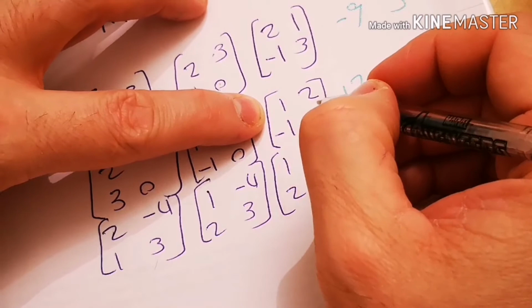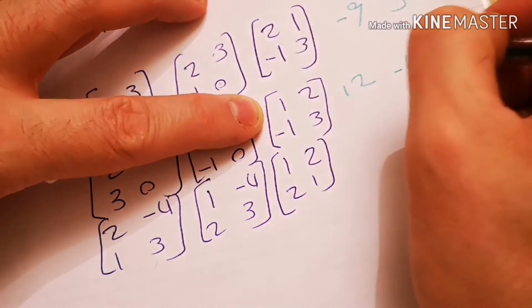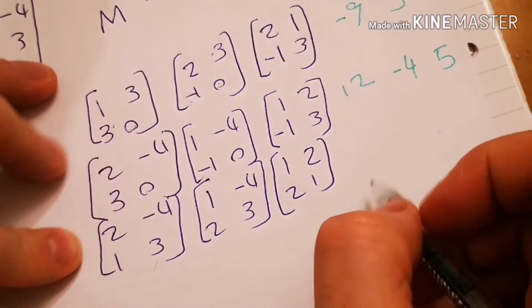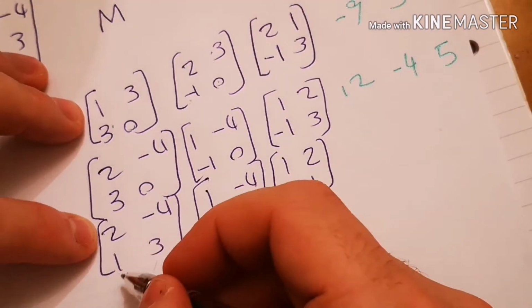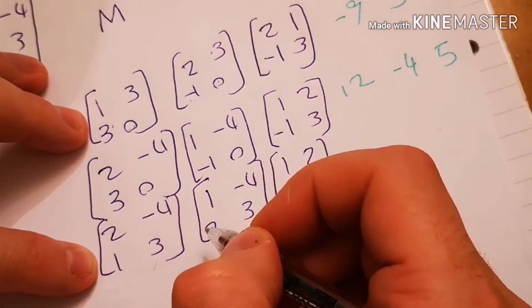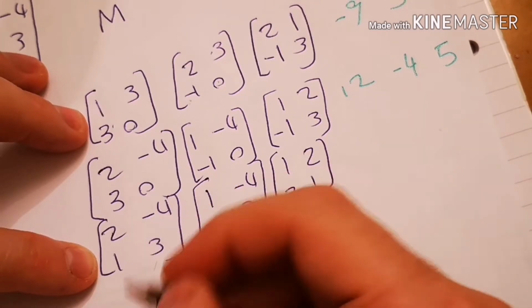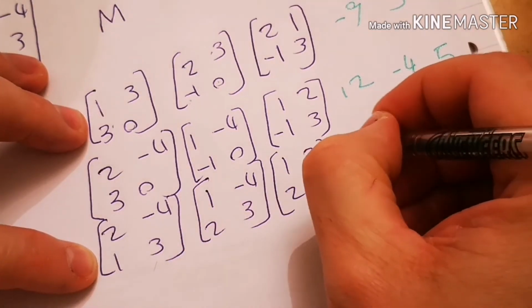Minus 1 times 2 is minus 2, but remember, we're subtracting, so adding them, it makes 5. 2 times 3 is 6. And I've got to do 1 times minus 4, which is minus 4, but remember we have to subtract them, so that minus becomes plus, so 6 plus 4, which is 10.